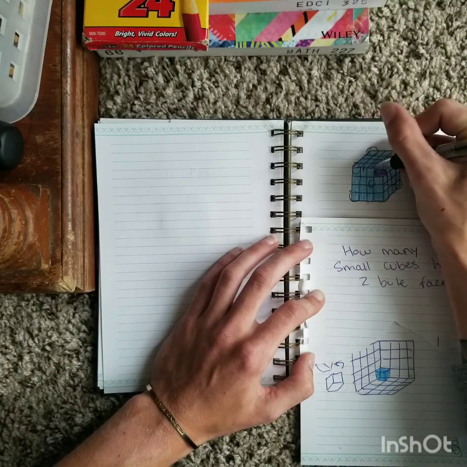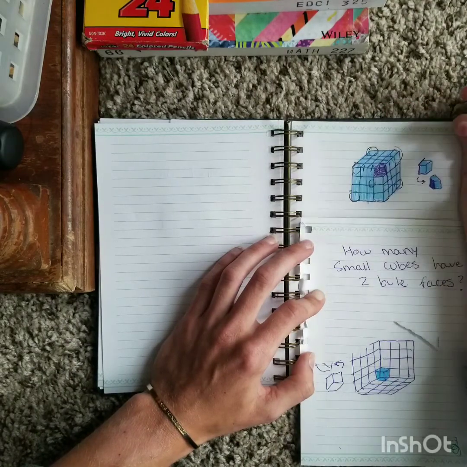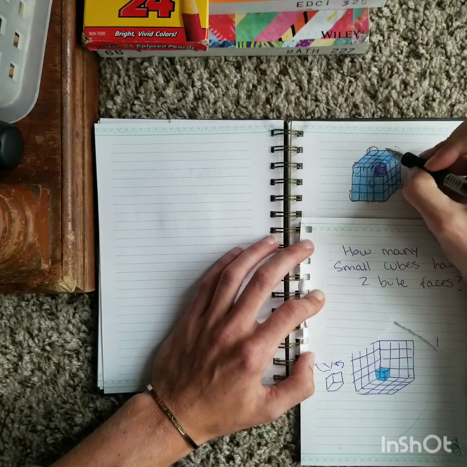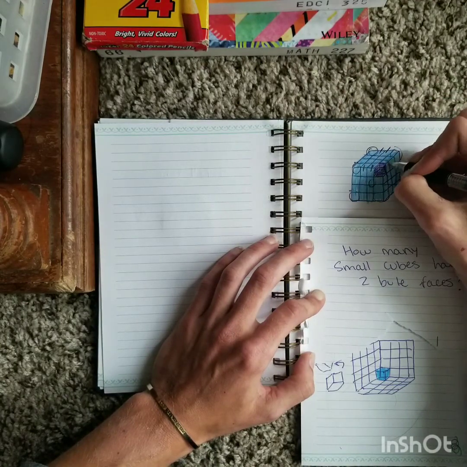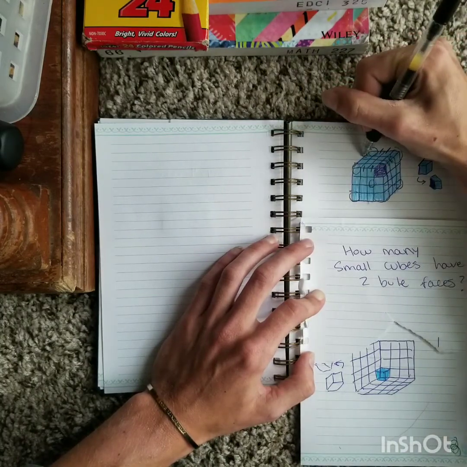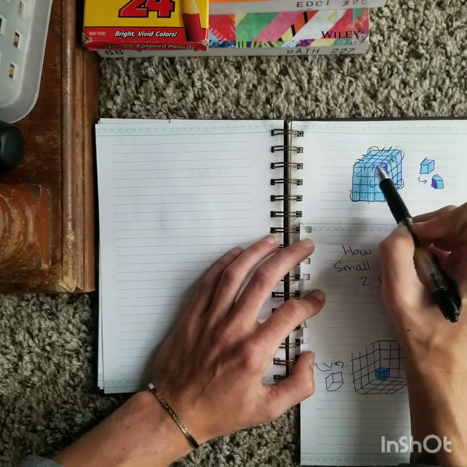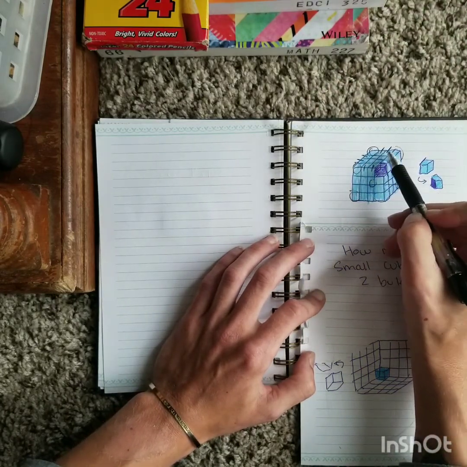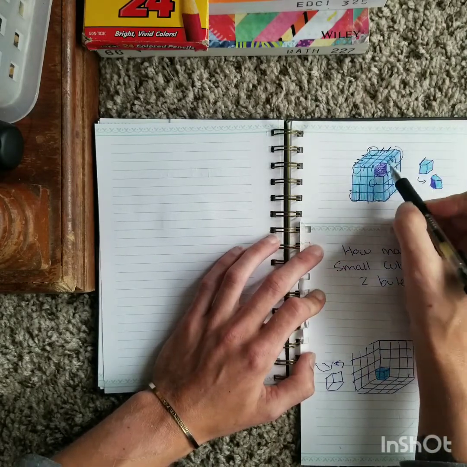So I'm going to mark those here. I have 2 cubes. And that would look the same as the back over here. So I can count these cubes as well as the side cubes. So I already can count 1, 2, 3, 4, 5, 6, 7, 8 cubes that have 2 blue faces.